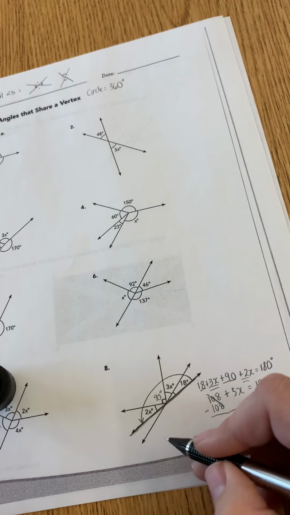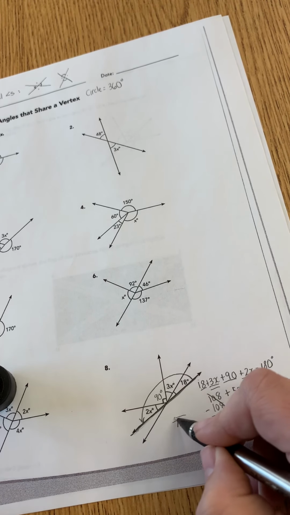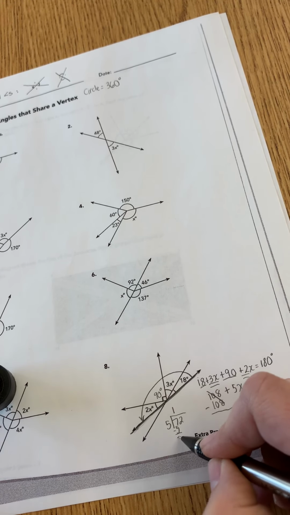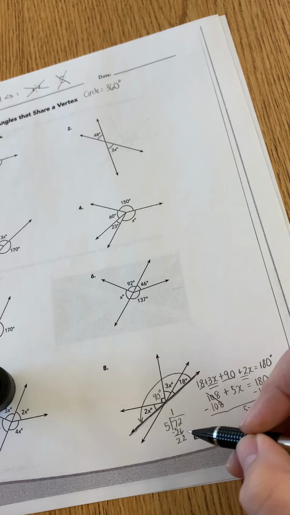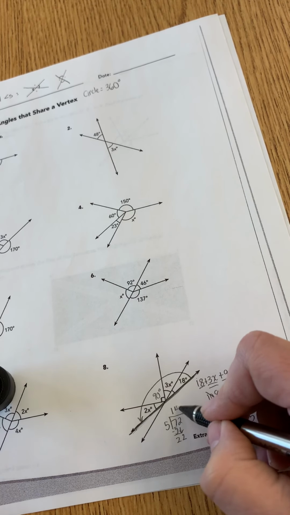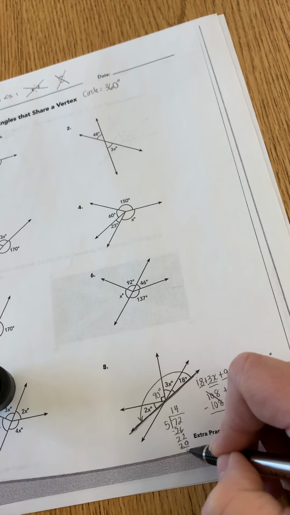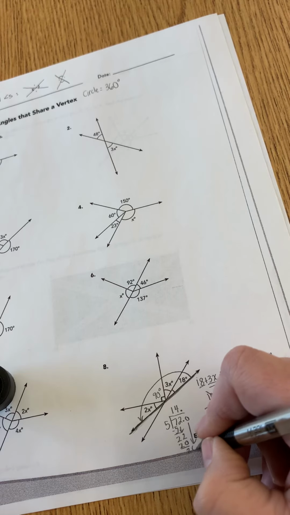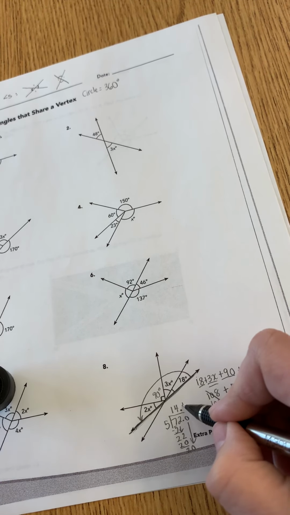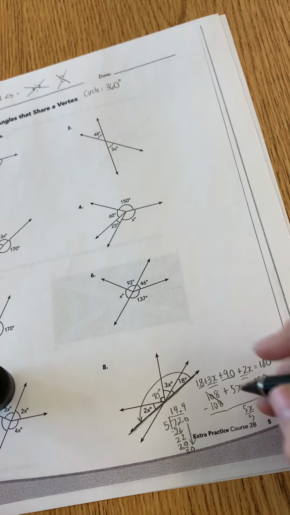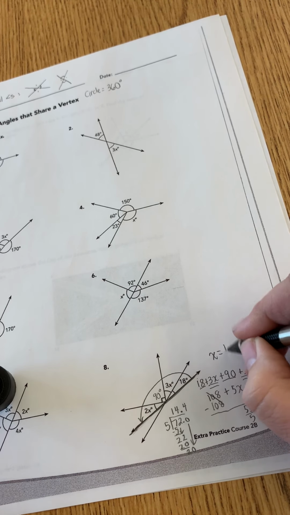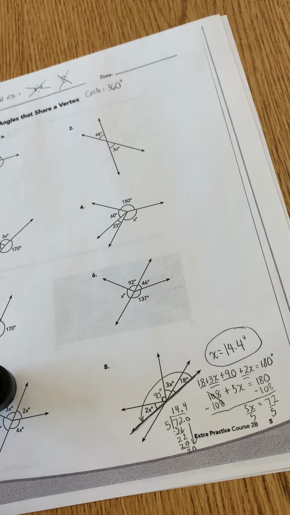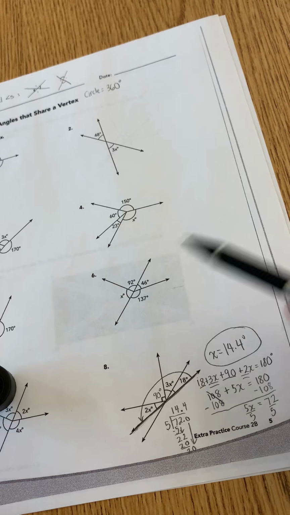All right, I'm going to come over here. 72 divided by 5. 5 goes into 7 once. Subtract, bring down. 5 goes into 22 four times. That would be 20, and I've got 2 left. I'm going to put a decimal and a 0, and let's bring that down, because 5 goes into 20 four times. So in this case, x equals 14.4 degrees. There we go. So that is how you tackle these problems.